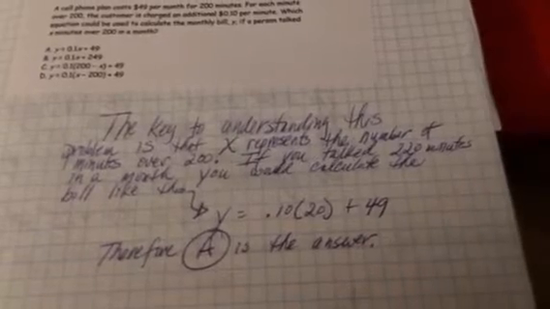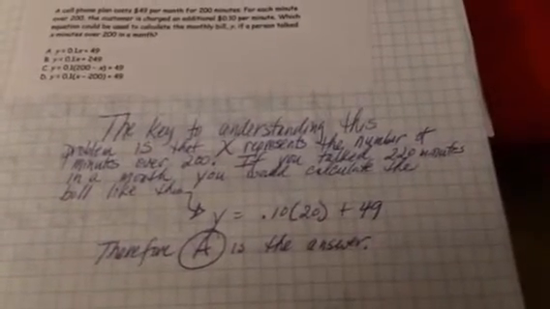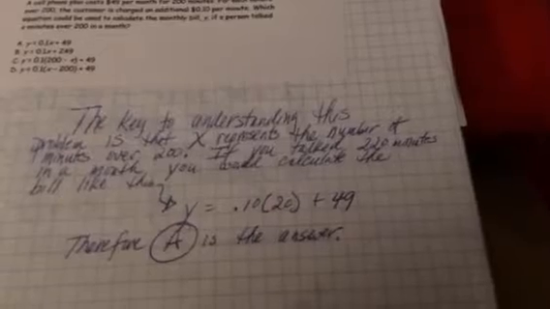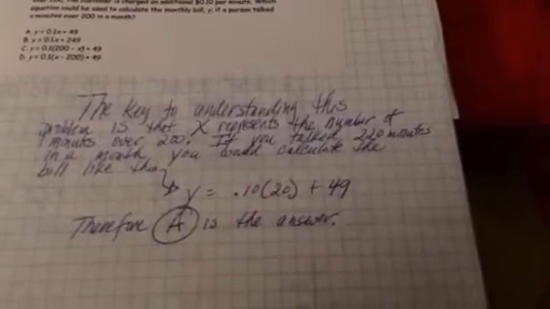But the key to this problem was it was just the minutes that were over 200. So when in doubt, or when you're thinking about two separate answers, plug a number in and see if it makes sense. So this one you need to have A for the answer.